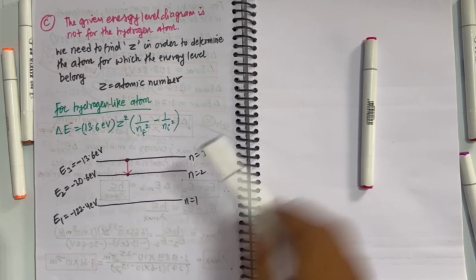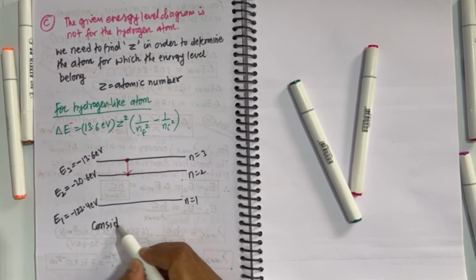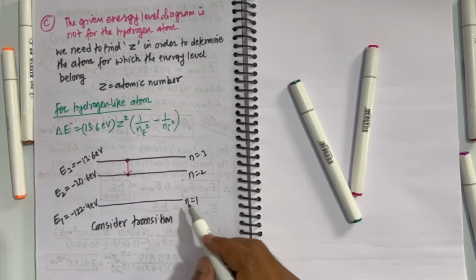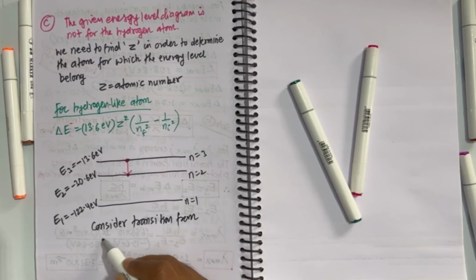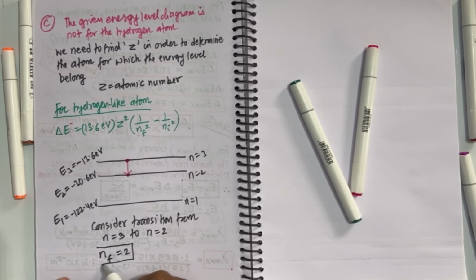So I'm writing over here, consider transition from n equals 3 to n equals 2. In this case NF equals 2, and Ni equals 3.